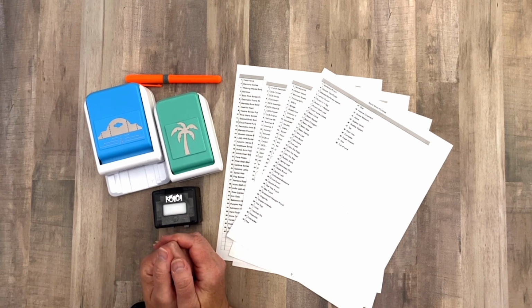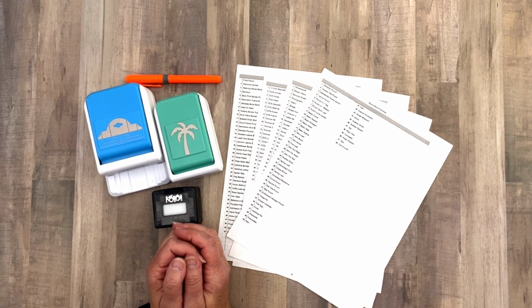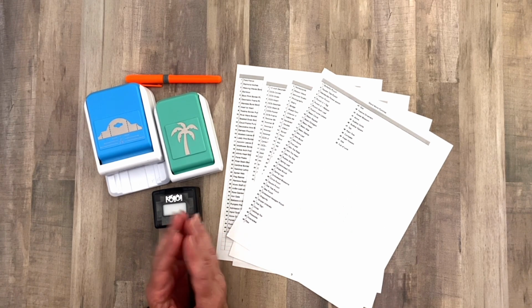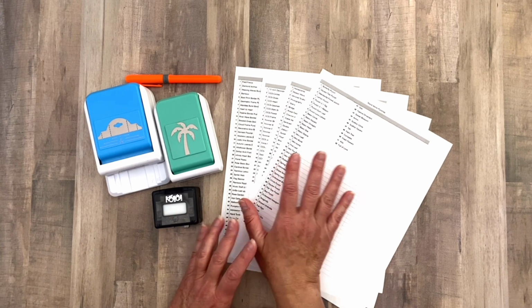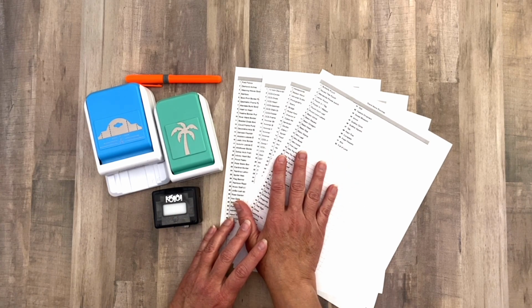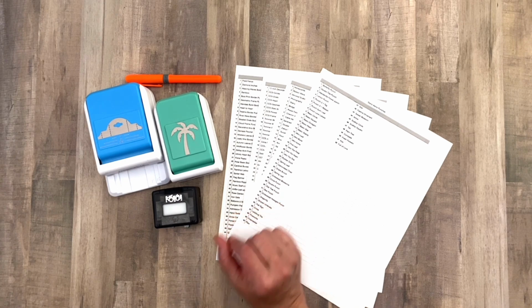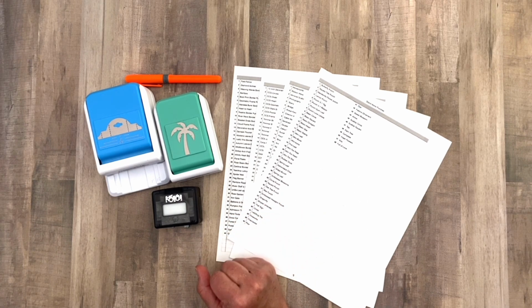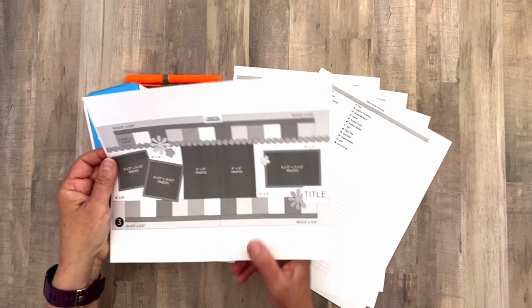I have done this recently with my VIP croppers. We did the same concept. I picked 1 from each list, but what we did differently was we started with a sketch, and that made it a lot easier. So I'm going to go ahead and bring in this sketch right here.